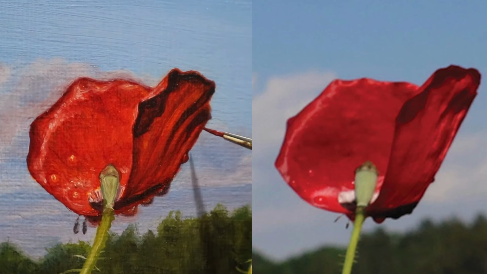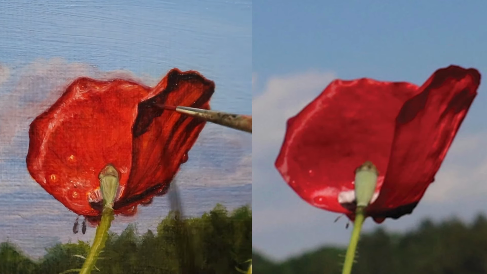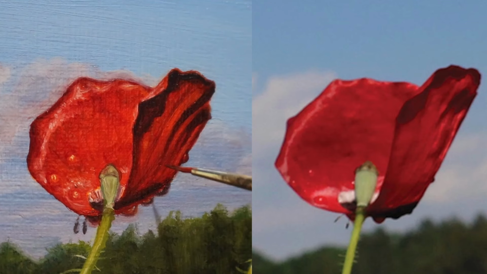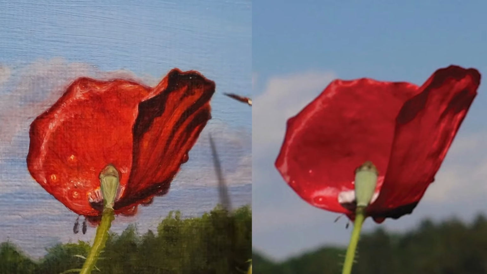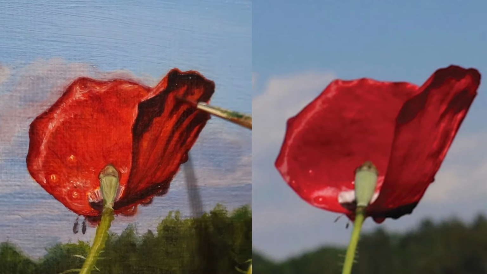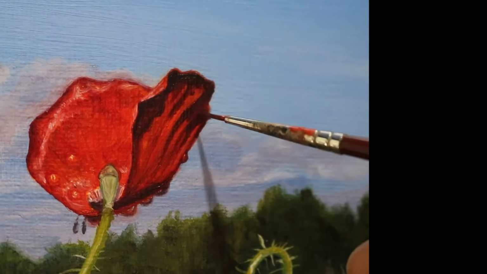And in order to get the lights, I wouldn't just use white. Sometimes it was pure cadmium yellow or orange. And when I felt it needed to be more red, cadmium red. But the key was to follow the direction of the petals, and also to be mindful of the folds, whether they are small or large.